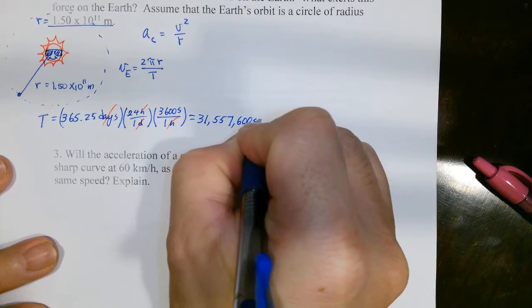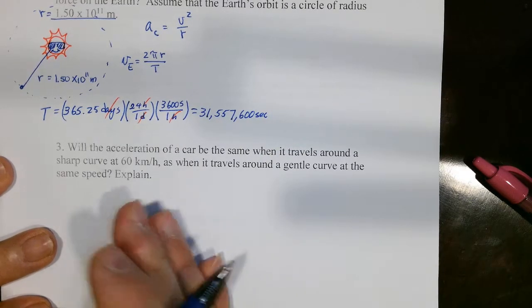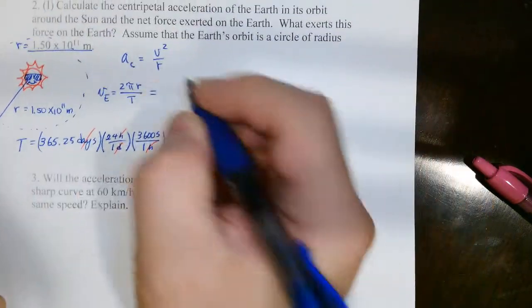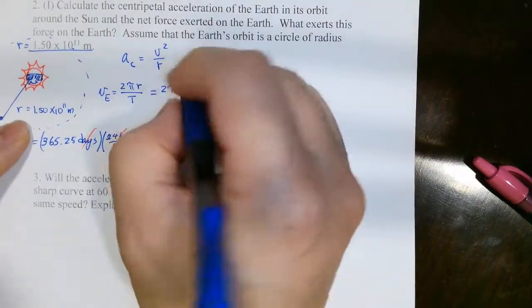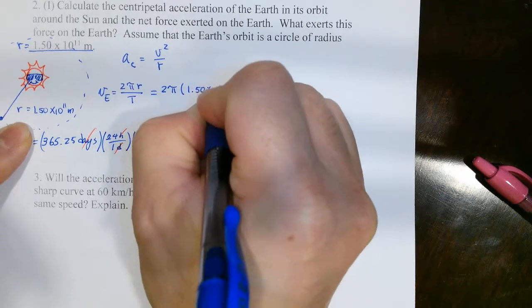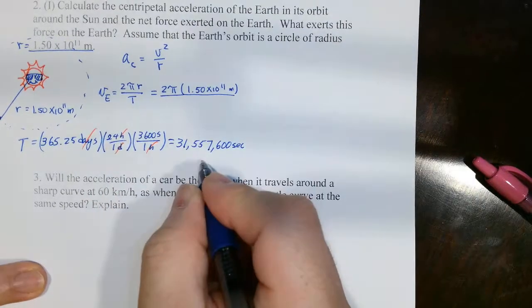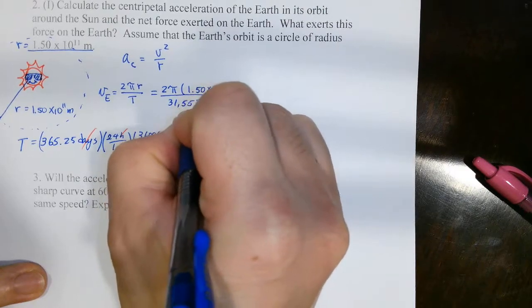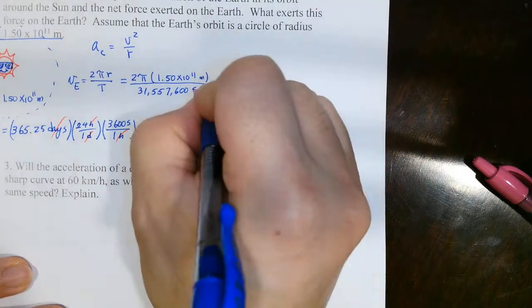557,600 seconds for Earth to go around the sun, right? So now we have all the ingredients to figure out what the speed of the Earth is. So let's plug these values in. 2 pi times r, which is 1.50 times 10 to the 11th meters, divided by the period, which is 31,557,600 seconds, right? And what do we get?